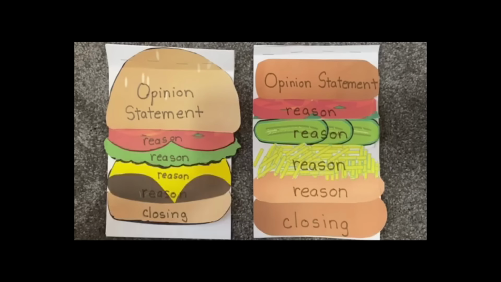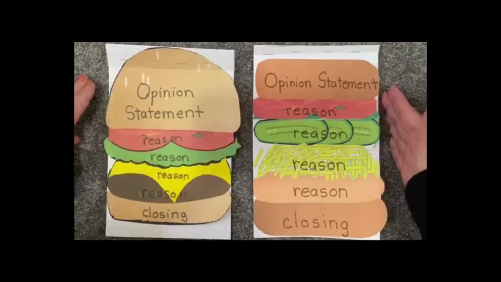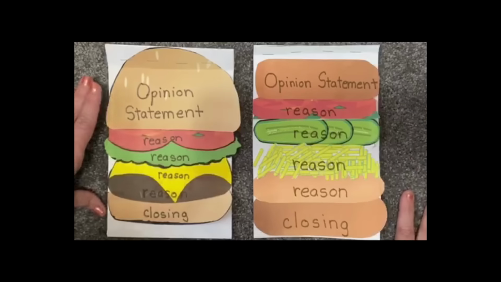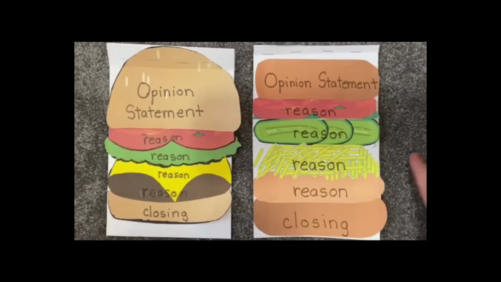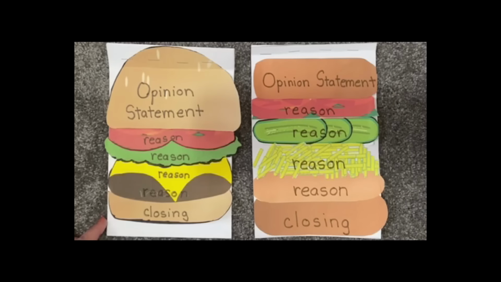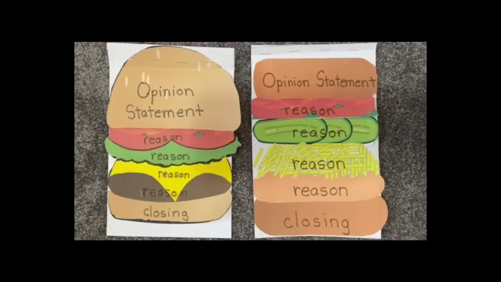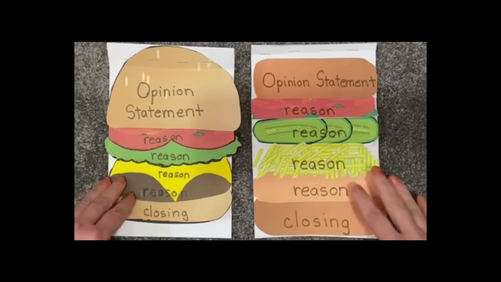When kids are done with their writing, their opinion piece, we make a booklet. And this will be the cover for the booklets. This one is for kids who thought hamburgers were better, and this one is for kids who thought hot dogs were better. And the templates to make the hamburger and the hot dog will be listed in the description section. These little booklets are great for kids to refer back to when they're creating other opinion statements.